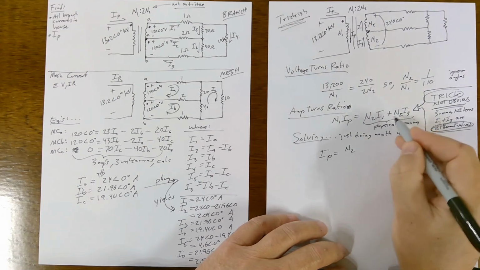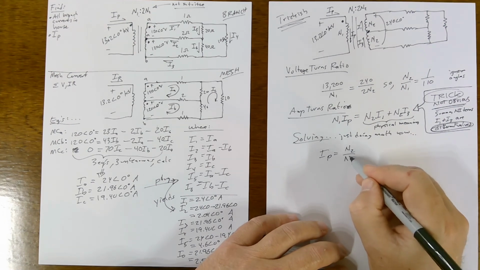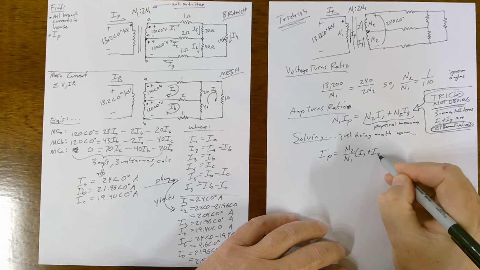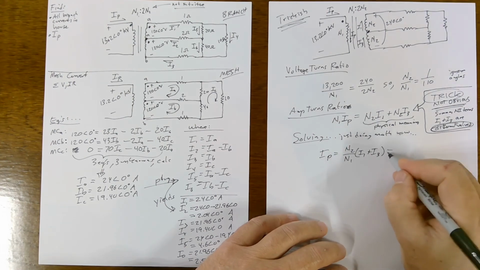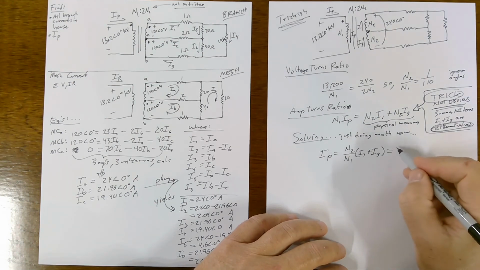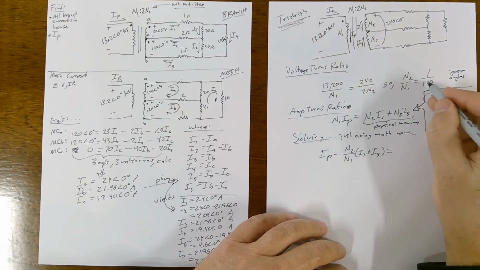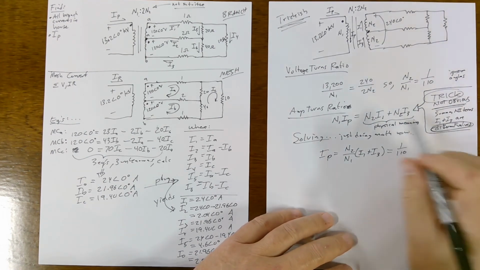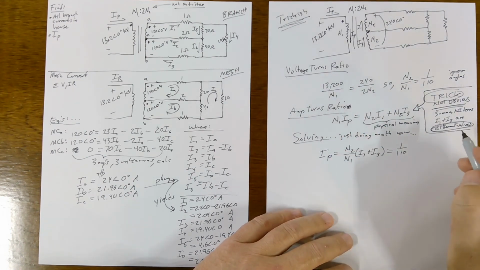We can factor out the N2, which physically meaning-wise makes me feel weird, but it's math, and that's okay. You can factor out the N2s. And so N2 over N1, we already solved for that. It's 1 over 110. We solved for that because we were given the voltage ratios.